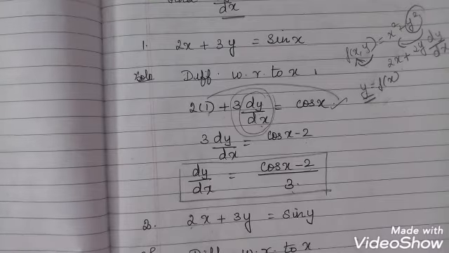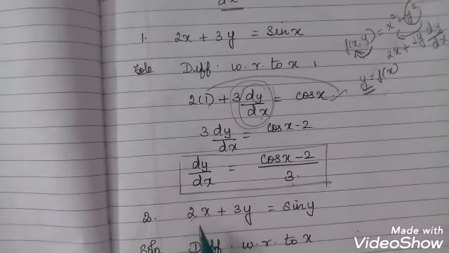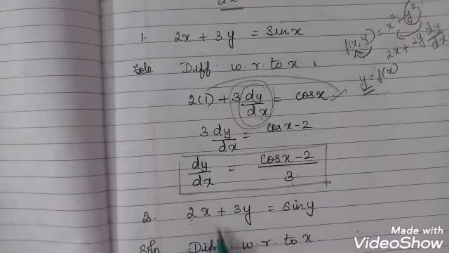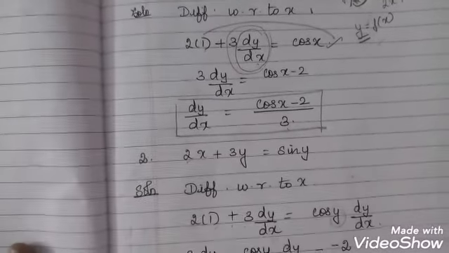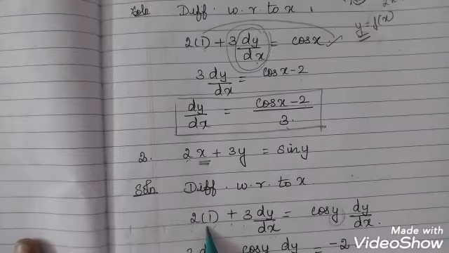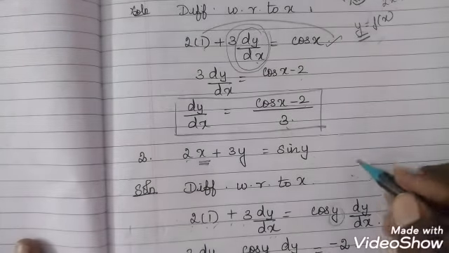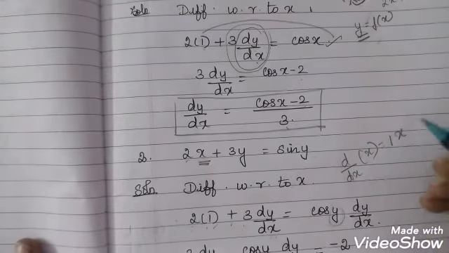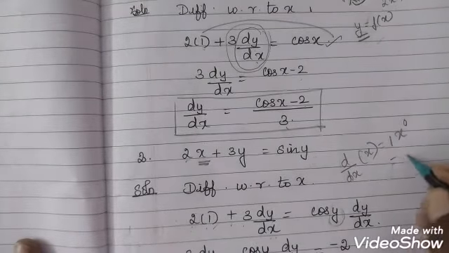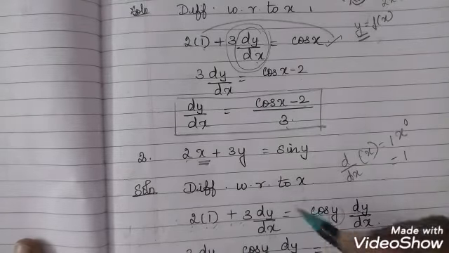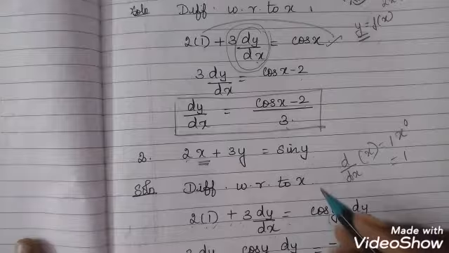Got it? Now your second question. So what's the second question you have? 2x plus 3y equal to sin y. So this is also an implicit function here. You will have to differentiate it with respect to x and find what is dy by dx. So we will see how we can find it. When you differentiate this, differentiation of x is what? It's nothing but 1, so 2 into 1. You know how to differentiate x, no? Differentiation of x is 1 times x to the power 1 minus 1, that's x to the power 0, which is equal to 1. That's why I write it as 1 here, plus 3 into differentiation of y, which is nothing but dy by dx, equal to sin y.